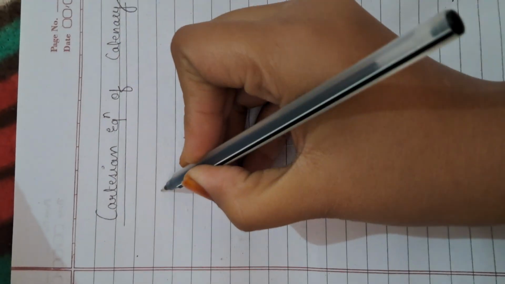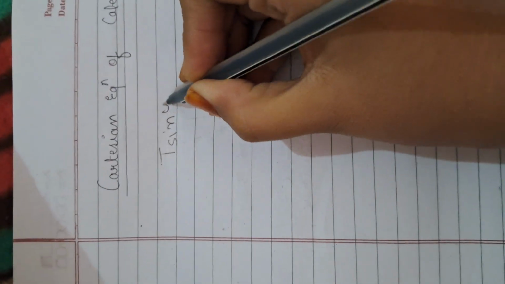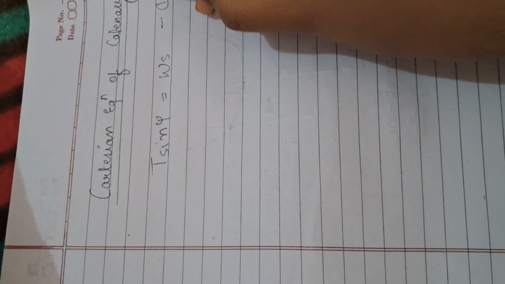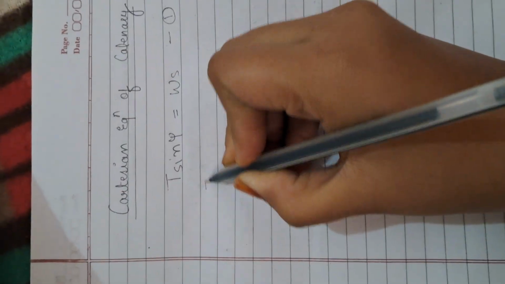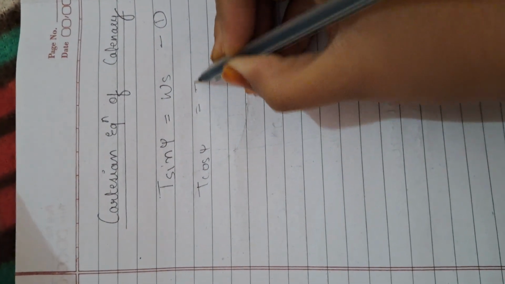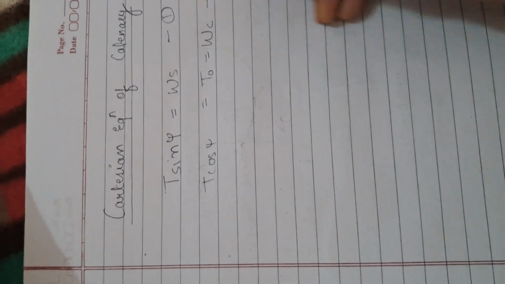So T sin psi equals WS is our first equation, and T cos psi equals T naught, which is also equal to WC, is our second equation.